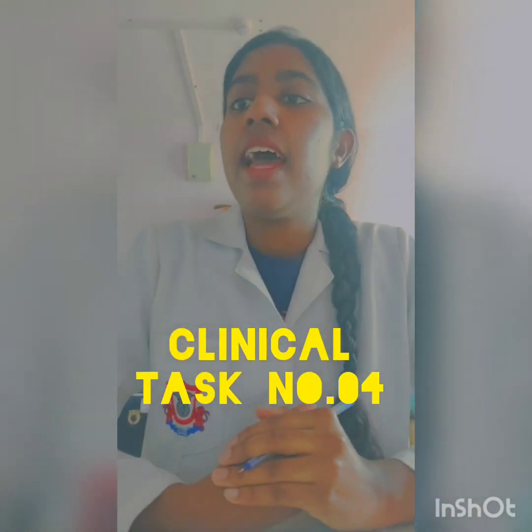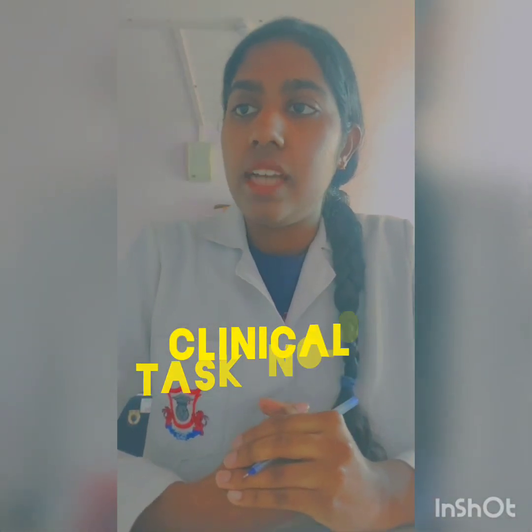Day 6, clinical scenario task number 4. So the scene is as follows. Mrs. Timoshenko is a 49-year-old patient in the surgical unit. She has had abdominal surgery, herniectomy.